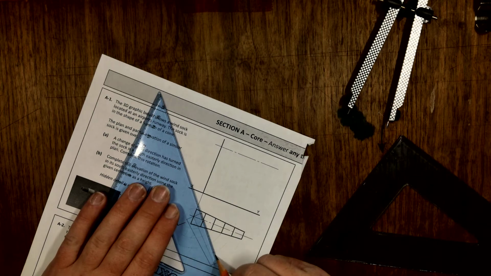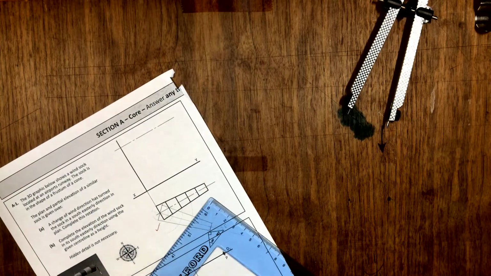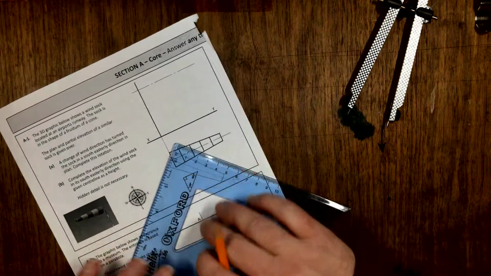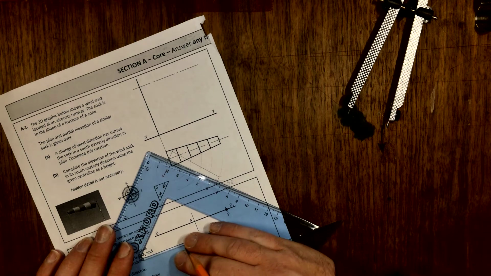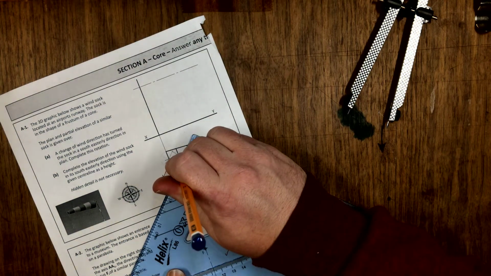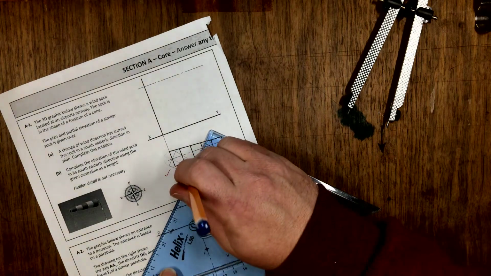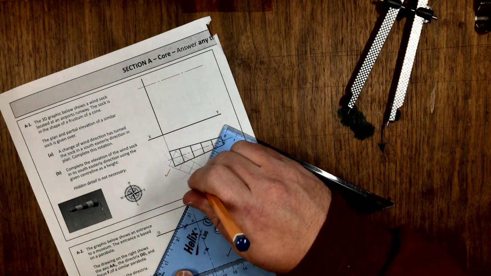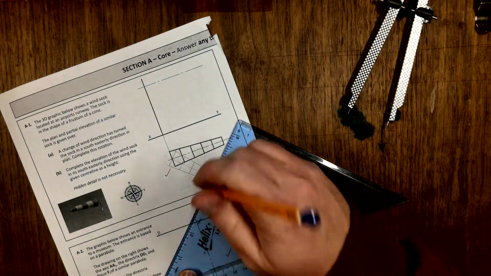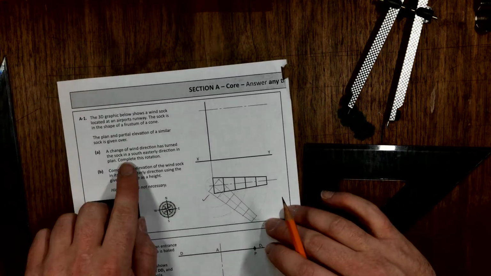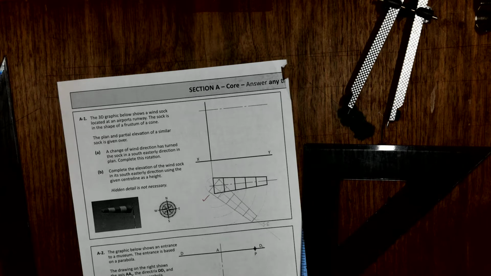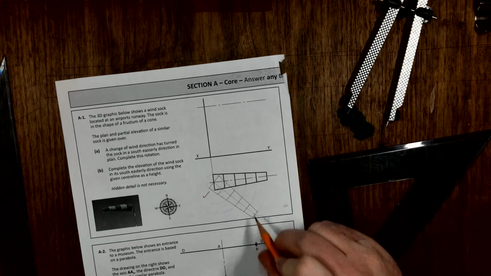All I need to do now is all my lines which are going to be parallel or perpendicular to the axis, the center line, like so. And the last one there. There we go, there's the plan finished. And that's part A, and that is worth, I'll just get the marks, that is worth 10 marks. So that's 10 out of 20 already just for doing that.